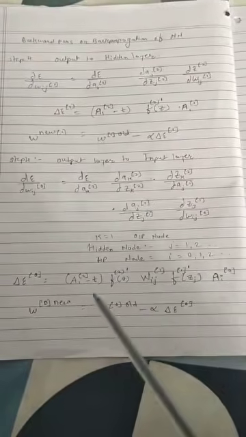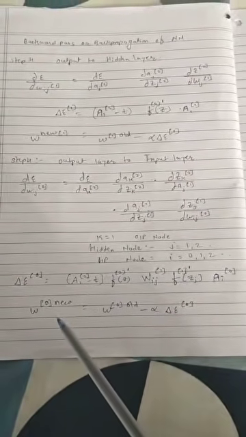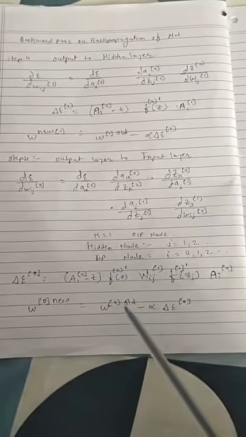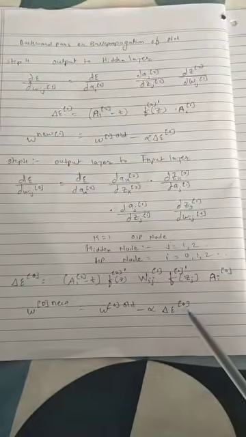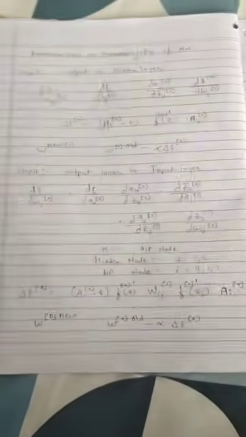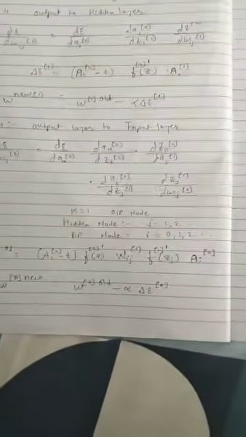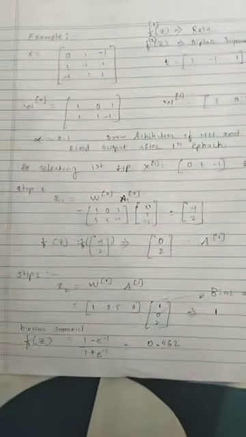That del E naught we again update by using the same equation, W new is equal to W naught old minus alpha del E 0. That is the procedure we use to calculate your two layer neural network, the input layer and the output layer. These are my two layers.